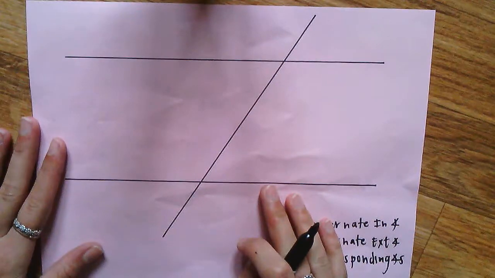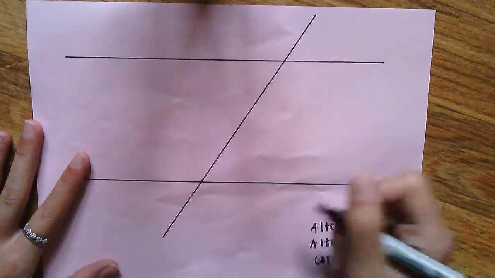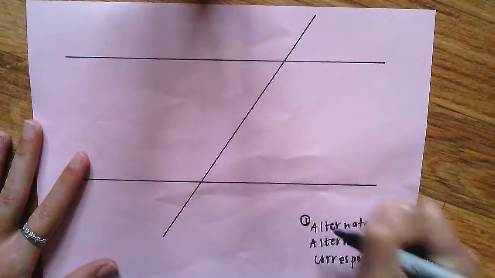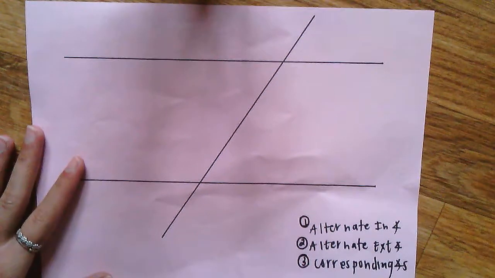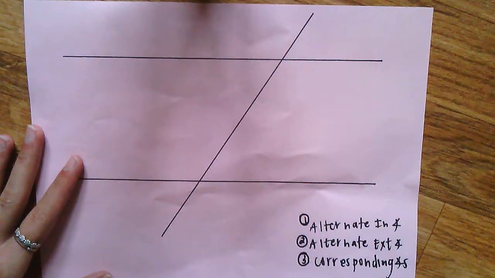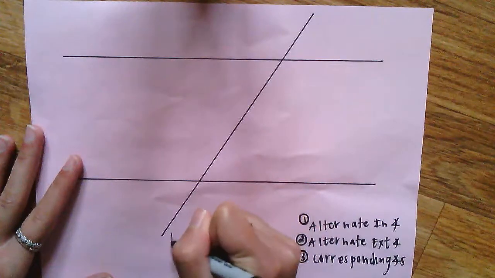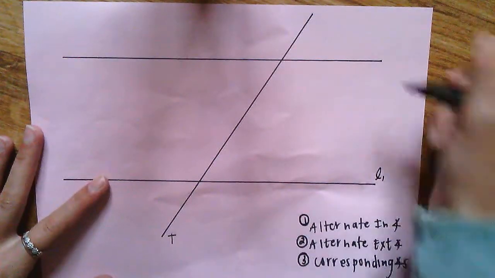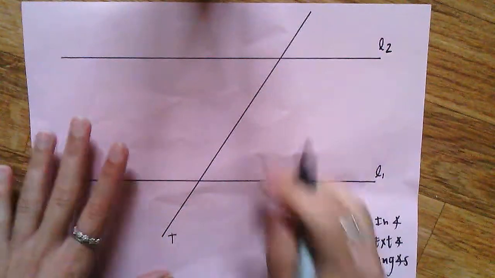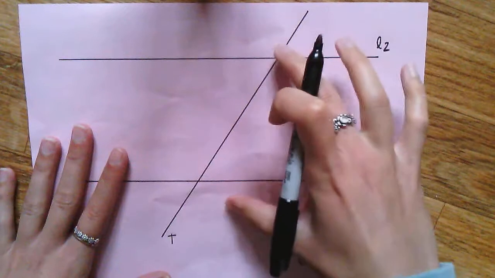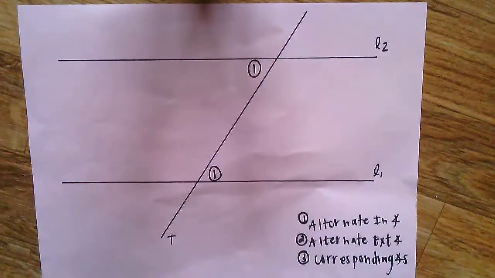So my alternate interior angles, I'm going to label these number 1, these number 2, and these number 3. My alternate interior angles are on the alternating sides of my transversal. So this is my transversal, this is my line 1, this is my line 2. Alternate interior means they're on alternate sides of the transversal, but inside my lines. So this is an alternate interior, and this is an alternate interior.